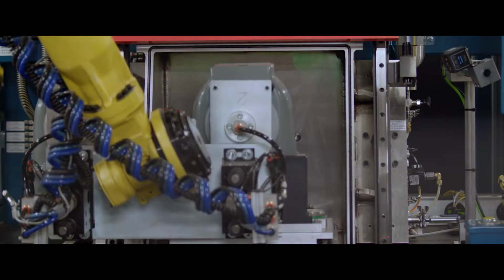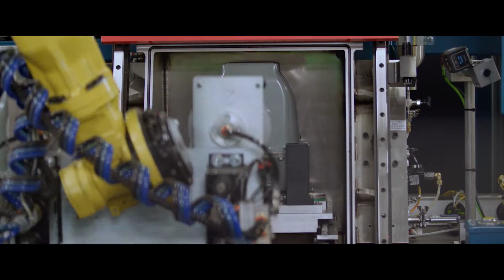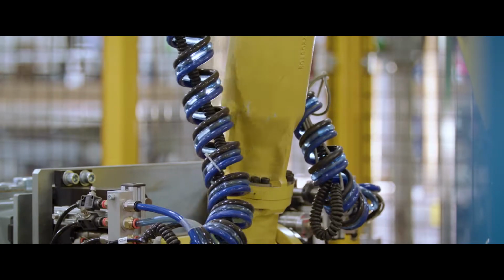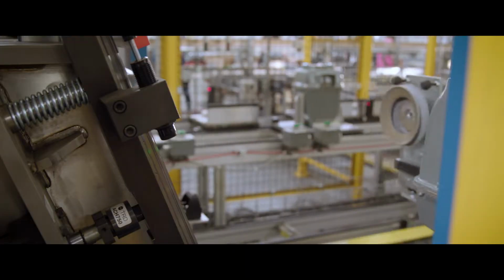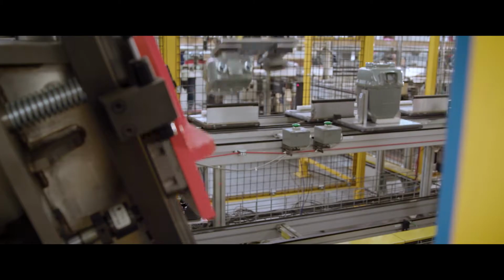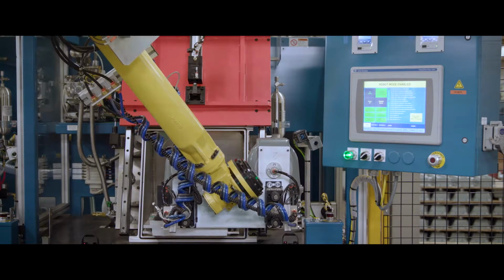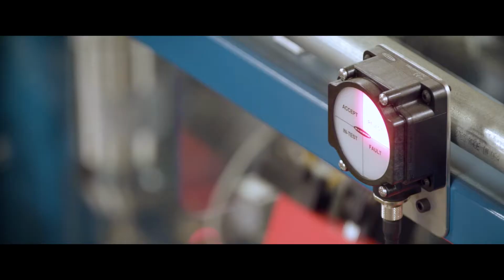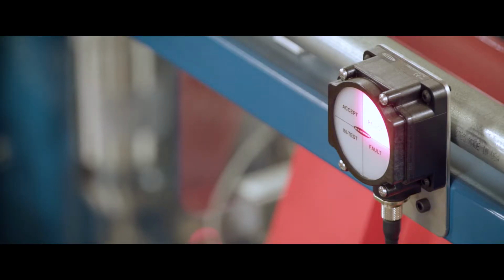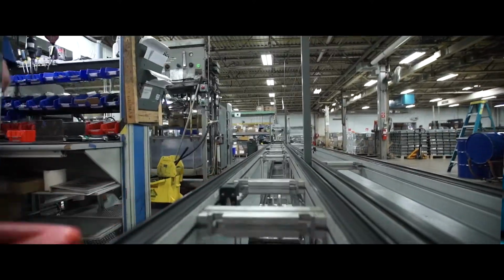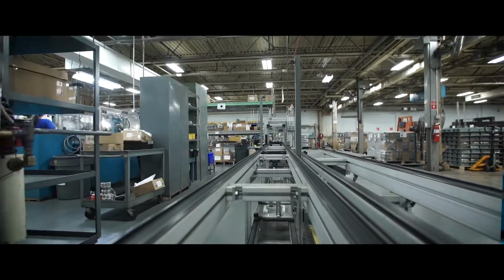The differential pressure between the helium in the part is positive to the chamber. So any leaks that exist in that part will find their way into the chamber, which is picked up by a mass spectrometer. If there is a potential leak or a detection threshold has been exceeded, then it would be sent down the line to the water testers for further diagnostics.